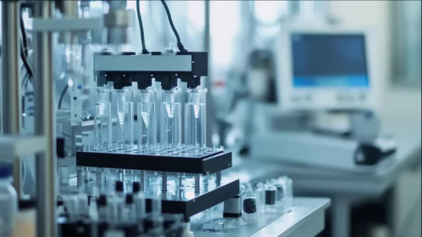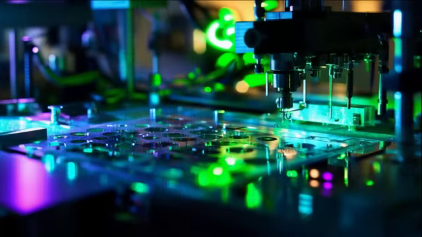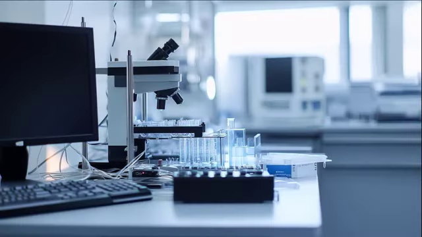Digital microfluidics manipulates droplets on an open surface using electrical forces rather than physical channels. For example, electrodes arranged in a grid can move, merge, or split droplets on a chip, much like a digital chessboard where each move is precisely controlled by electrical signals.